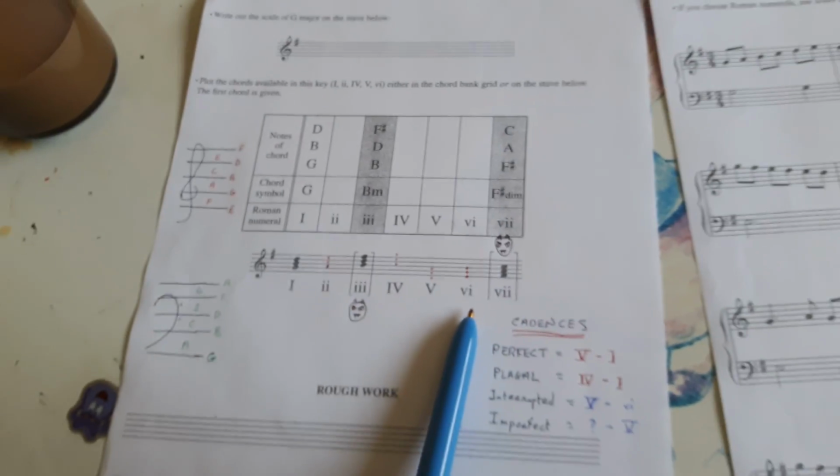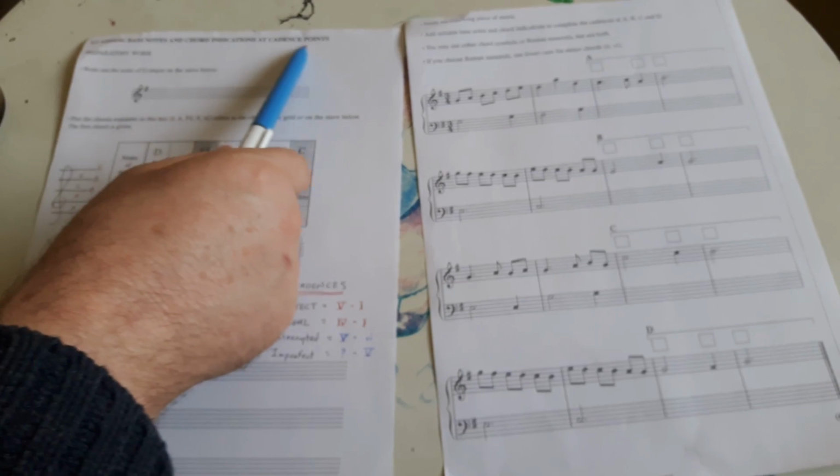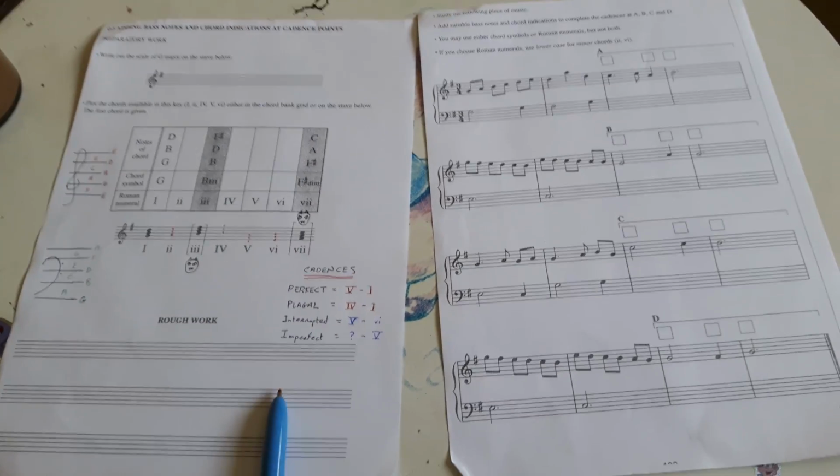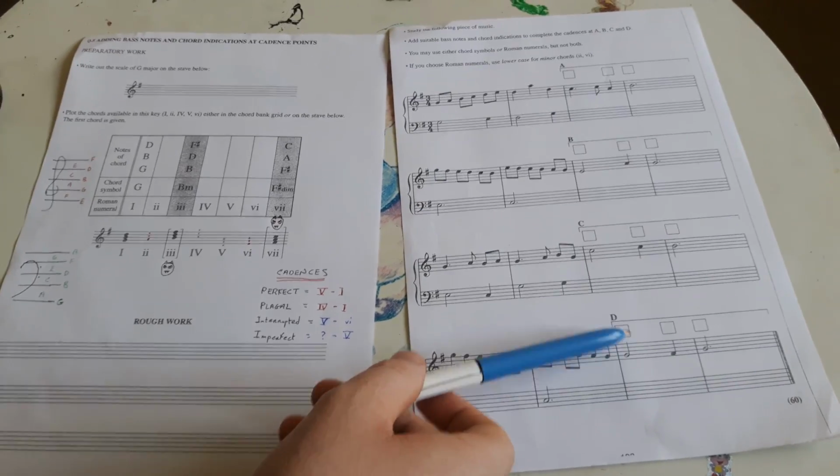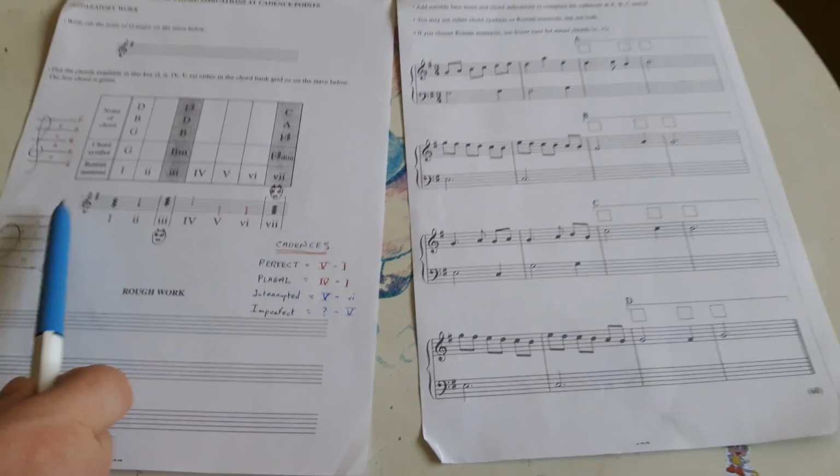Zoom right out. Show the whole question, both of them. 2 sheets in full view. So that's the whole question overall. Question 5, we're adding bass notes and chord indications at cadence points. The preparatory work is here, and the main sum is here. I call it a sum because it's kind of like maths. Okay, so that's your preparatory work.